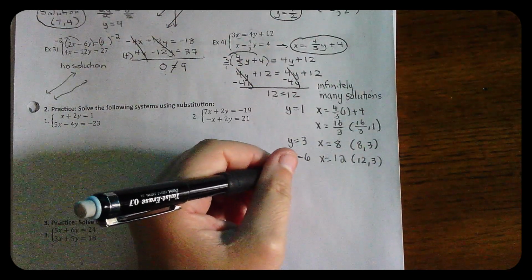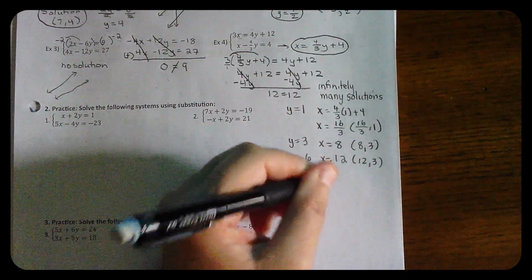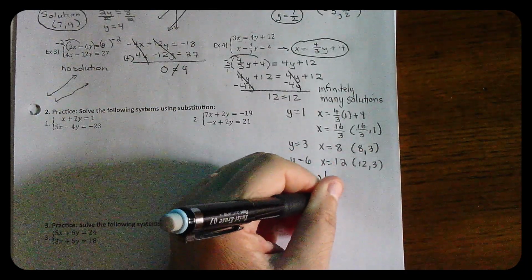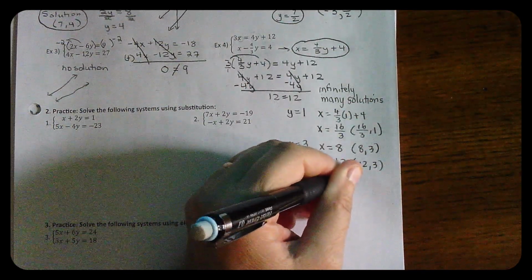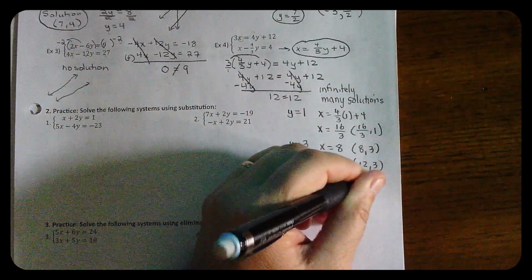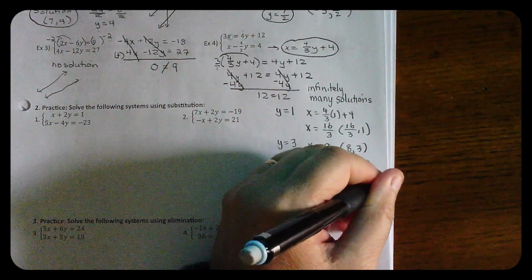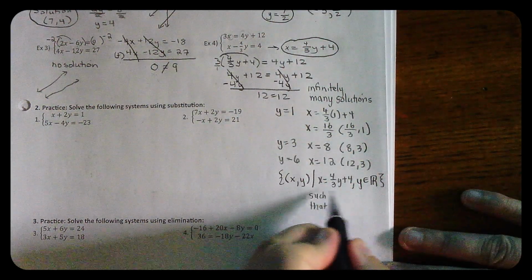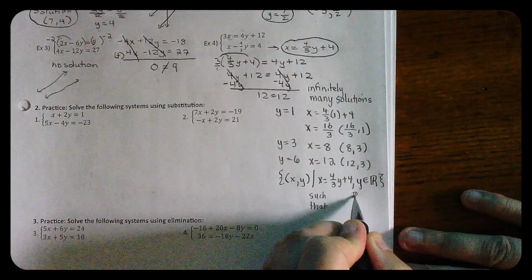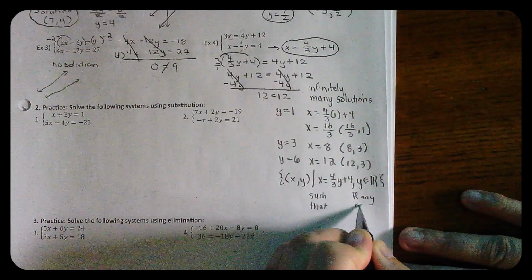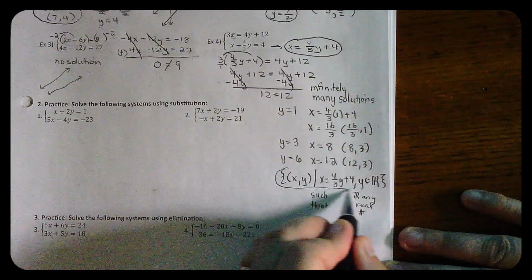So here's how you would write your answer here. You would write all the ordered pairs x, y such that, so that bar means such that, they fit this rule. X equals 4/3 y plus 4, and y can be any real number. Okay, so that notation, that means is an element of, and that double barred R means any real number. So we go an extra step there.